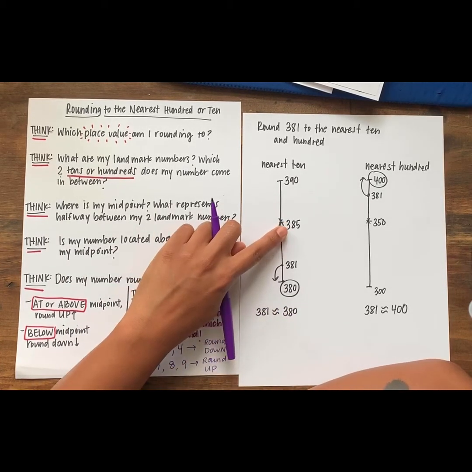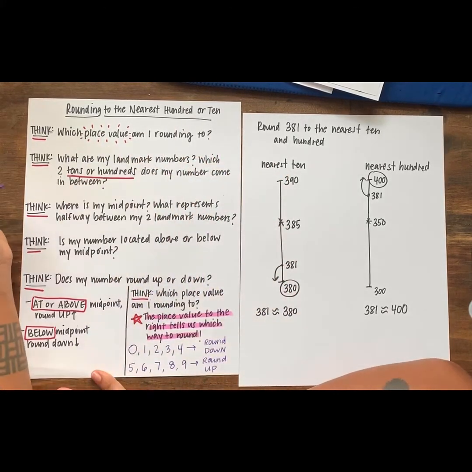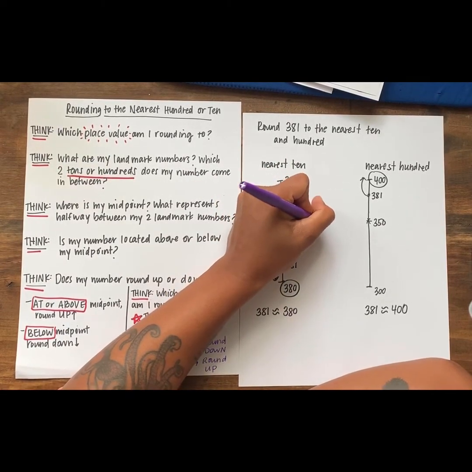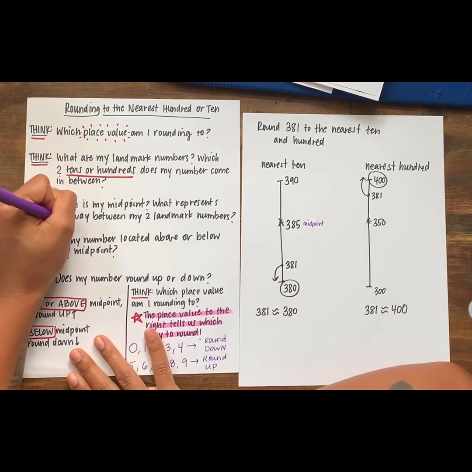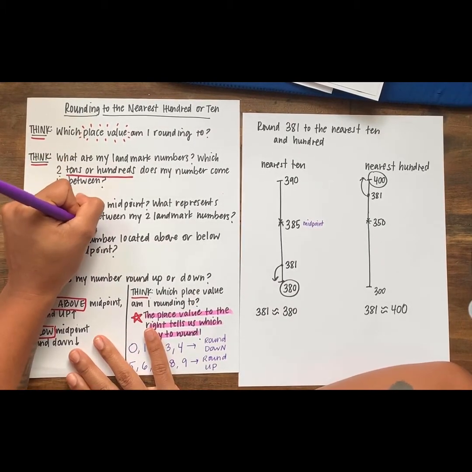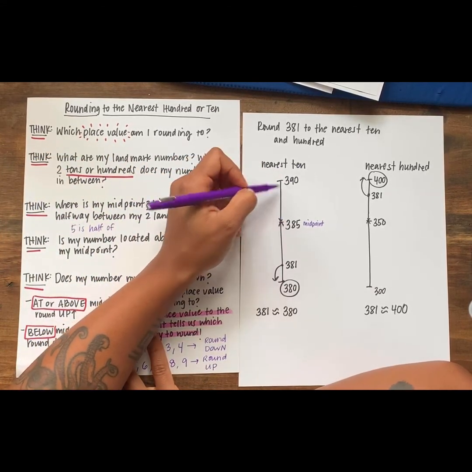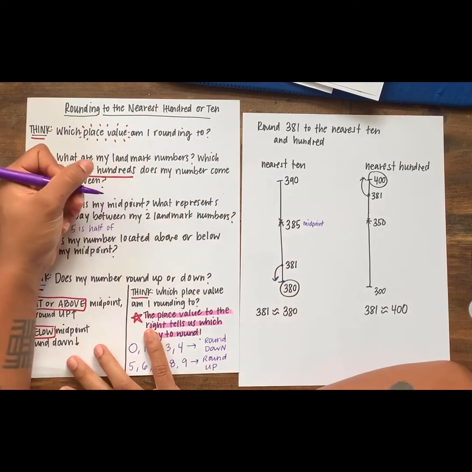Why is 385 halfway in between 380 and 390? Go ahead and say it out loud. That's right. We know that 5 is half of 10. And if we were to add 5 to 385, we would get to 390. If we took 5 away, we would get to 380.